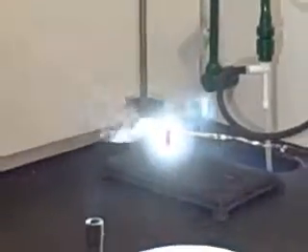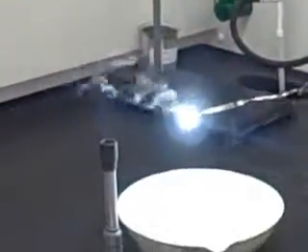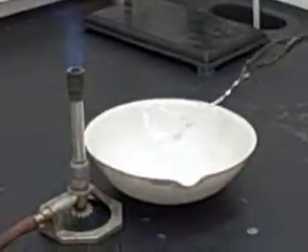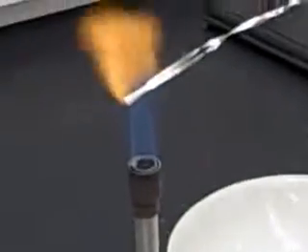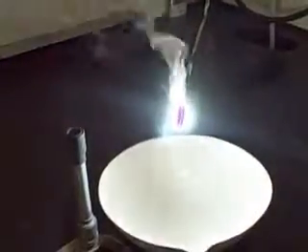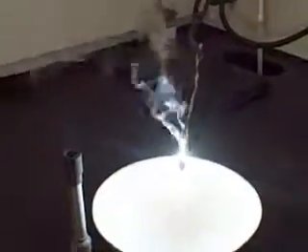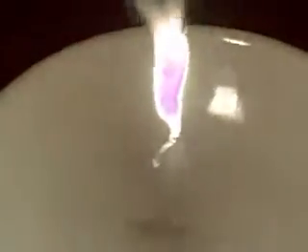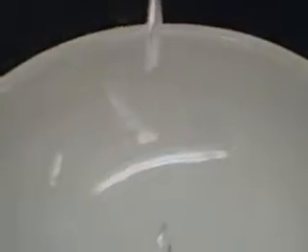And you'll notice something very apparent. This chemical reaction is proceeding once we've ignited it on its own. Did cool down a little bit there. Notice what's in this dish here. I'm going to ignite it one more time.